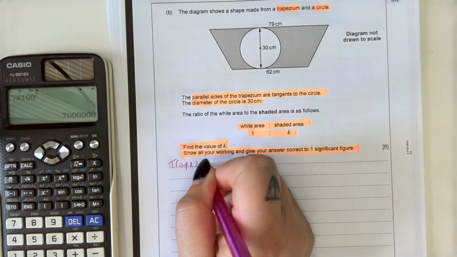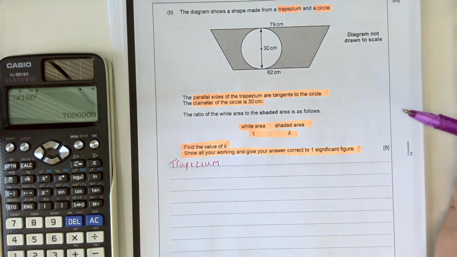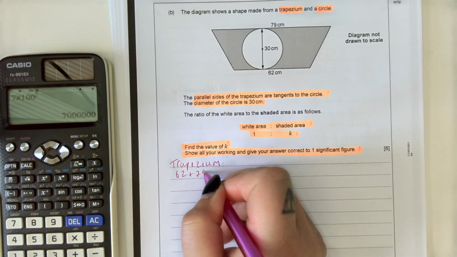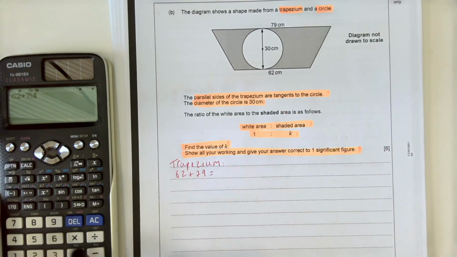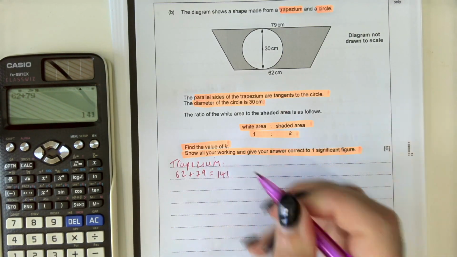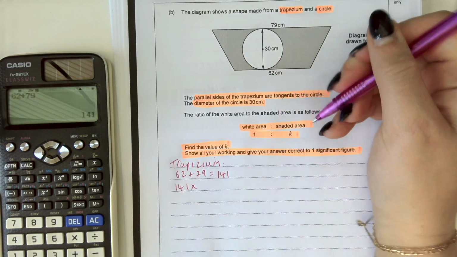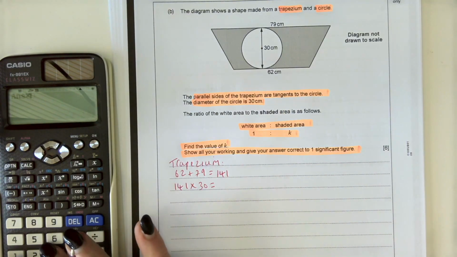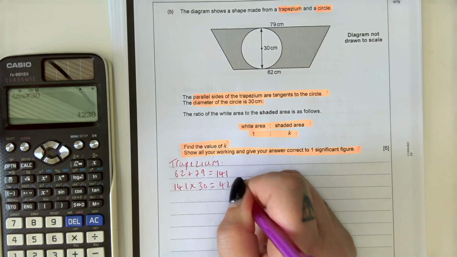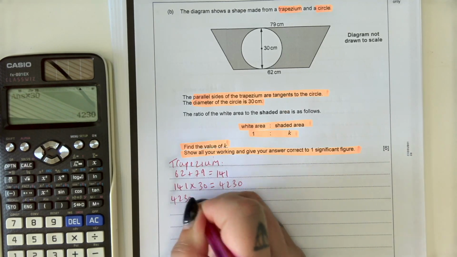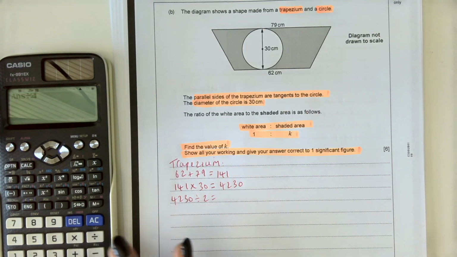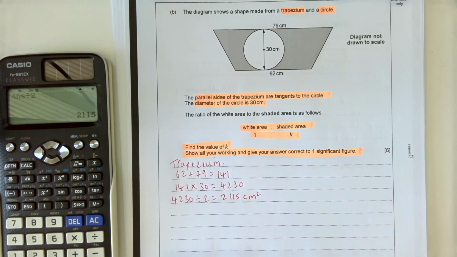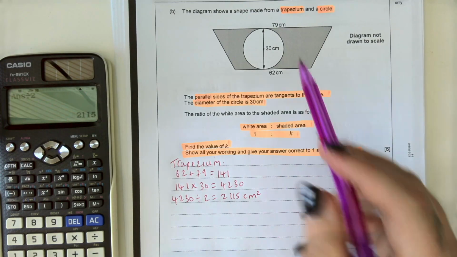So for the trapezium, to find the area, you add the 2 parallel sides together, so 62 and 79. So 62 plus 79. Then we multiply that value by the height, the distance between those 2 sides. So 141 multiplied by 30. And then we half that value to get our area. So the area of the trapezium is 2,115 centimetres squared.